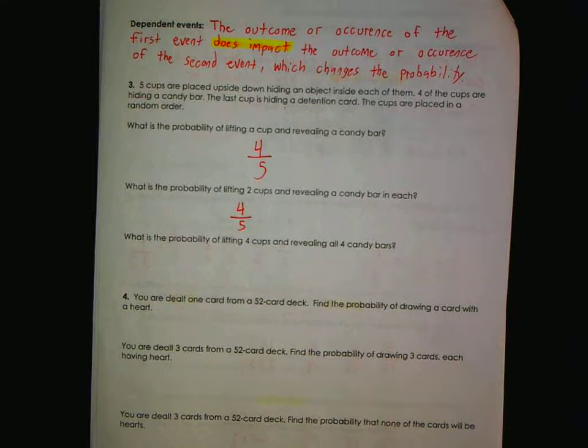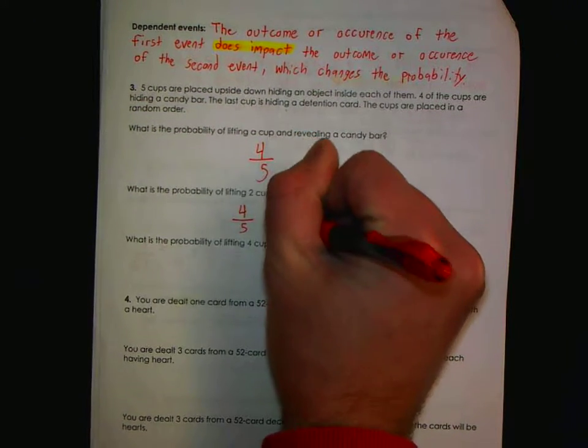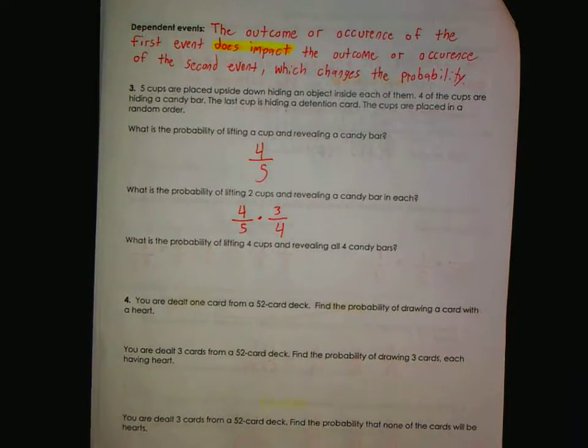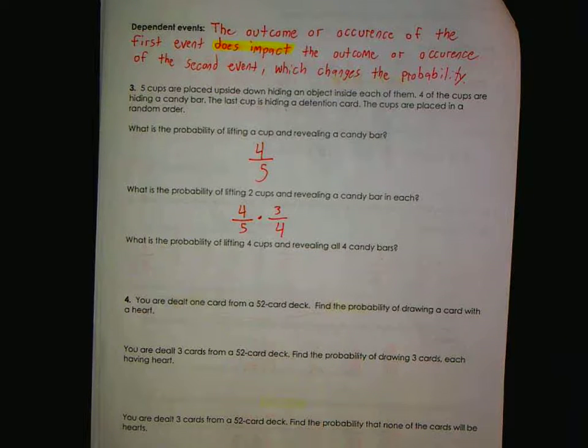And then assuming, because you're talking about getting a candy bar, so if you have 4 and you grab a candy bar, that leaves 3 candy bars, right? But only 4 cups. Does everyone understand where those fractions came from? Yes?